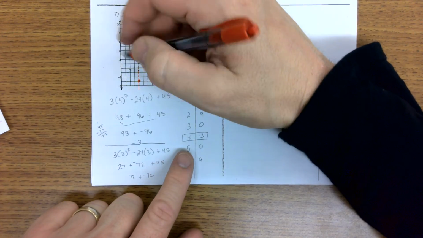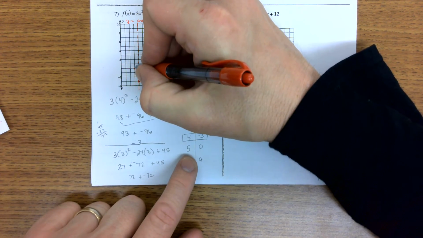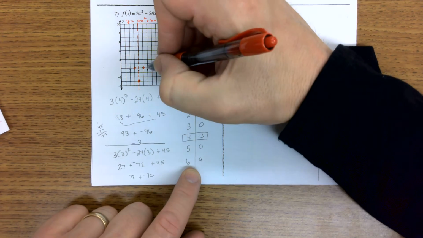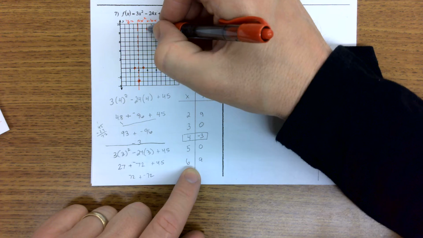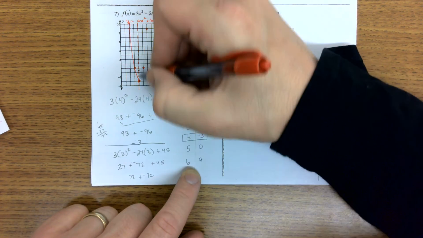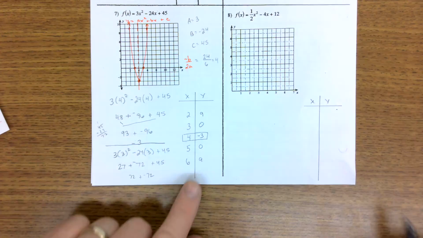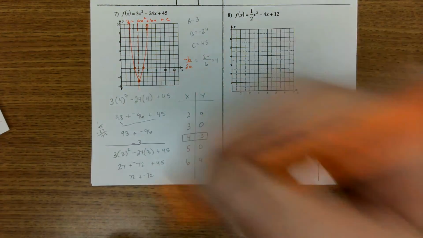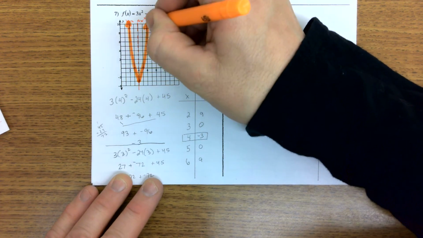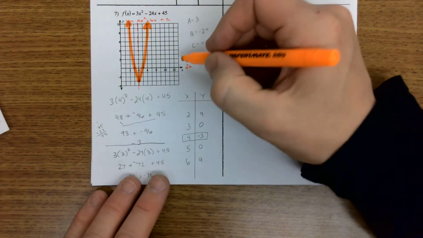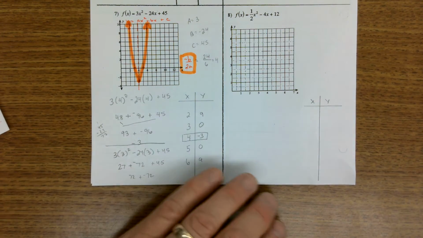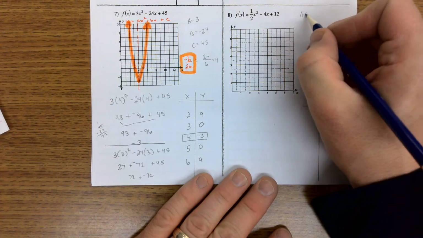Now I can plot these points. Over to 3, up to 0 is this one. 5, 0 is right there next to it, symmetrical. 6, 9, that's way up here. And 2, 9, well, that's way up here. And there's my parabola. If you have a highlighter, go over it with a highlighter. That's how we're going to do it, and the key is this box right here: find the vertex first.